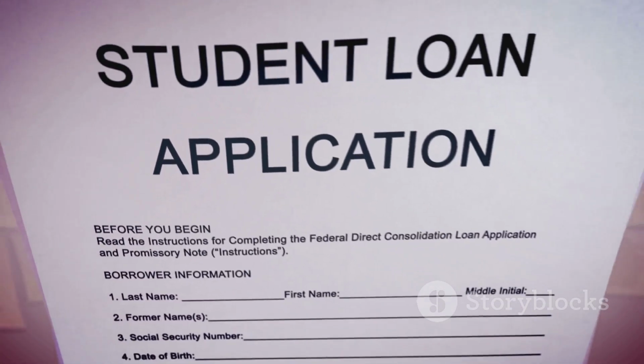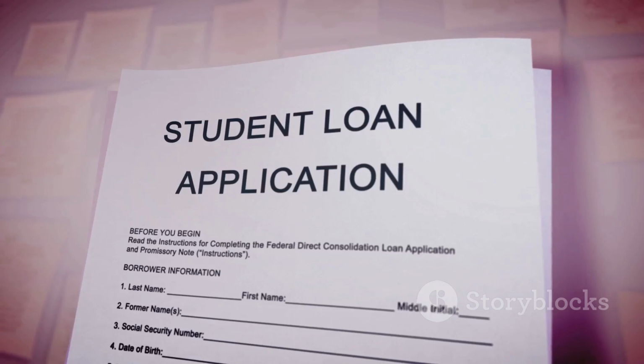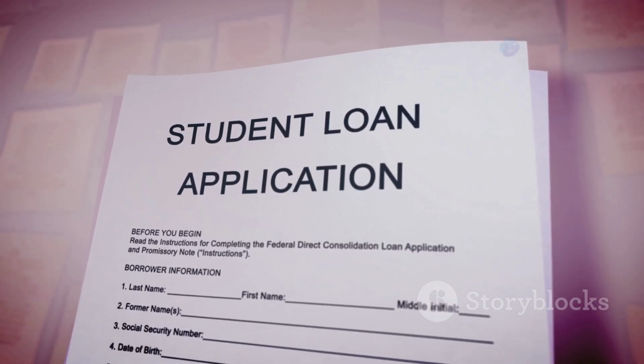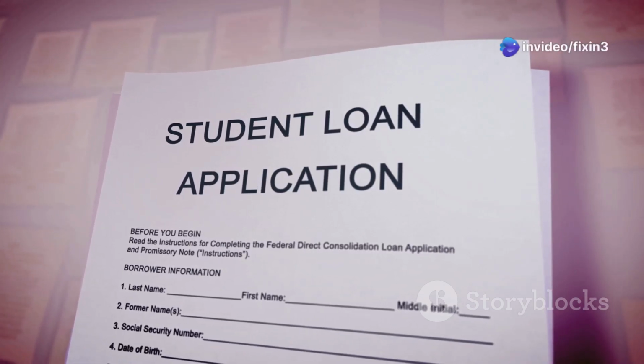By understanding the different types of loans, repayment options, and potential avenues for loan forgiveness or refinancing, you can make informed decisions about your financial future. Federal loans, for example, often offer more flexible repayment options and lower interest rates compared to private loans. Additionally, some federal loans may be eligible for forgiveness programs if you work in certain public service jobs.